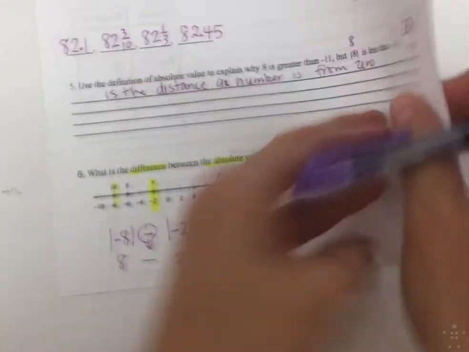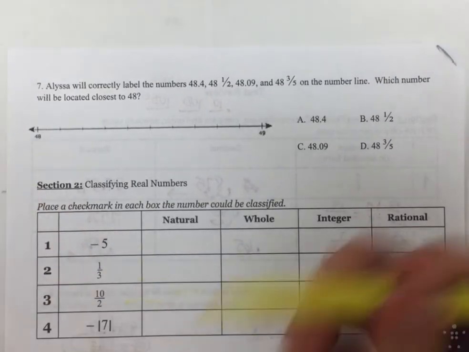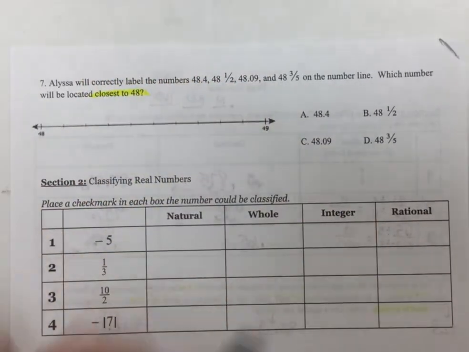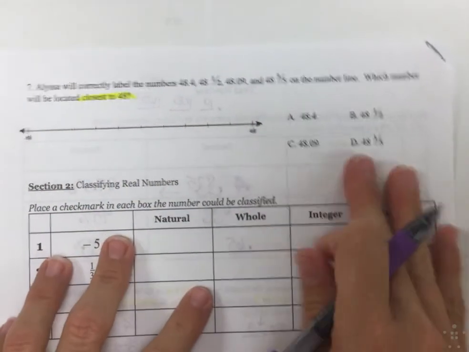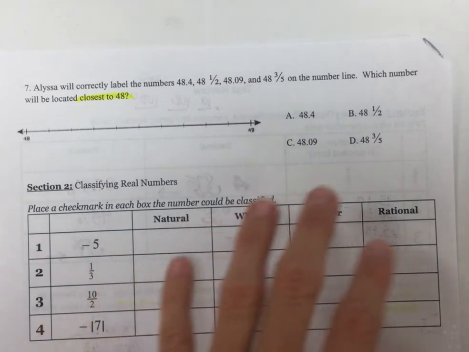Okay, let's go to the back. All right, number 7. Alyssa will correctly label these numbers on a number line, which will be closest to 48. So we want the one closest to 48. So what I'm going to do is take all these guys and line them up on top of each other, and then I'm going to see which one's the smallest, and that's going to put me closest to 48.